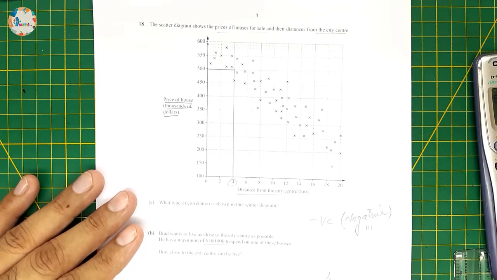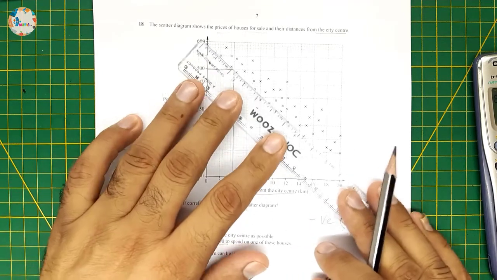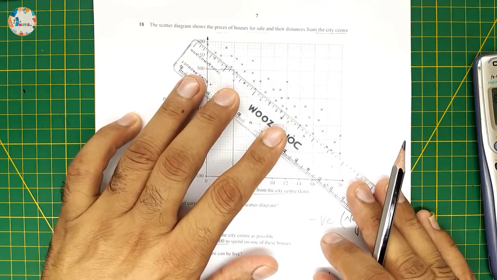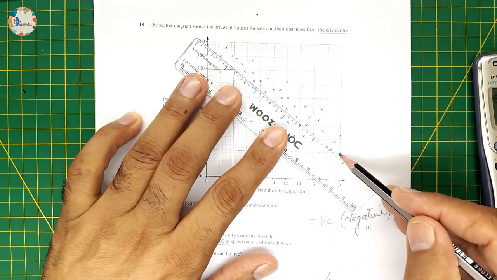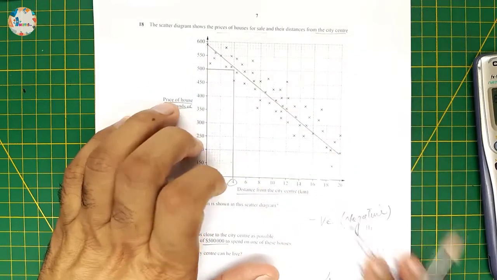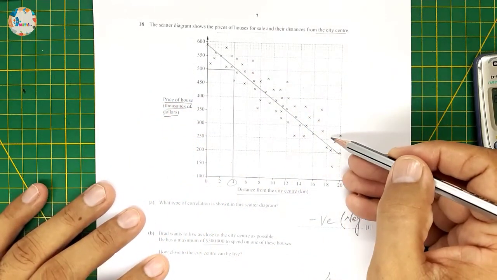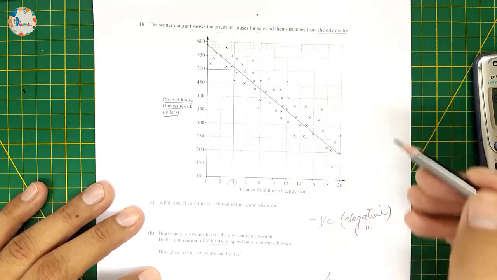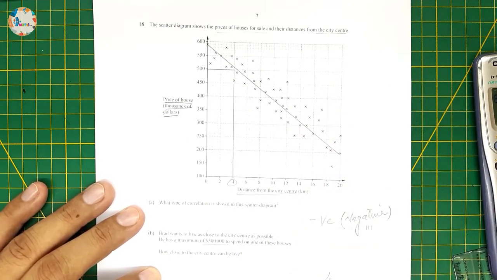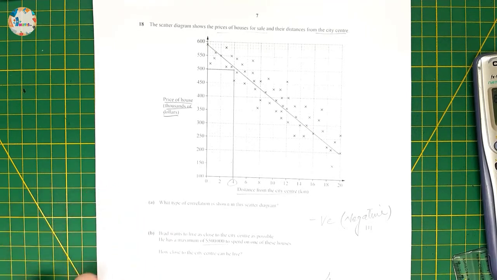Then they are saying draw a line of best fit on the scatter diagram. So we can draw the line of best fit. Most of the points are in the middle of this, so we can draw over here. So this will be our line of best fit. Roughly half of the points should be above the line and half should be below the line. So the total number of crosses above the line and below the line should be equal.